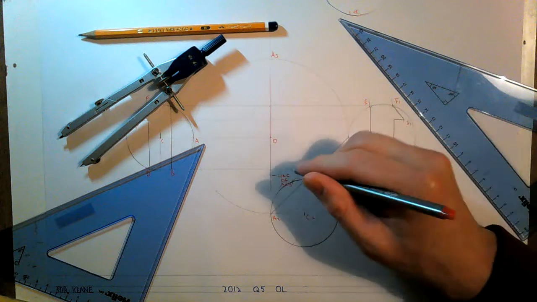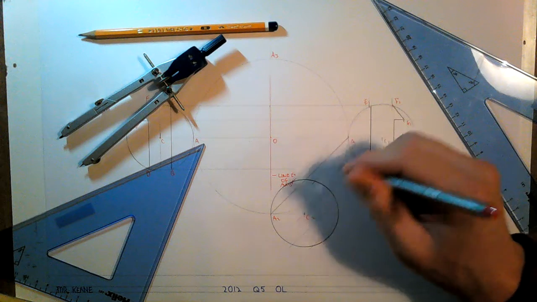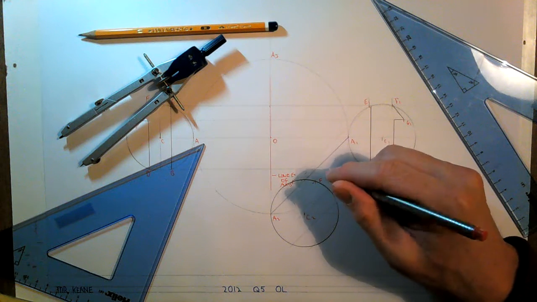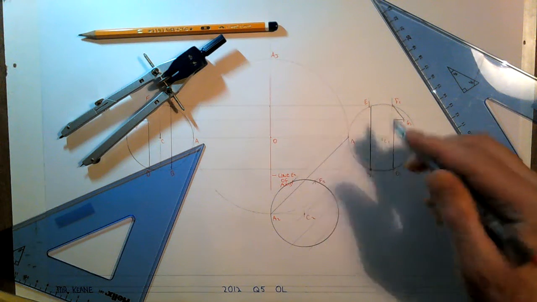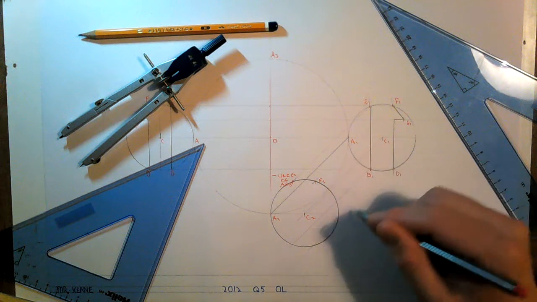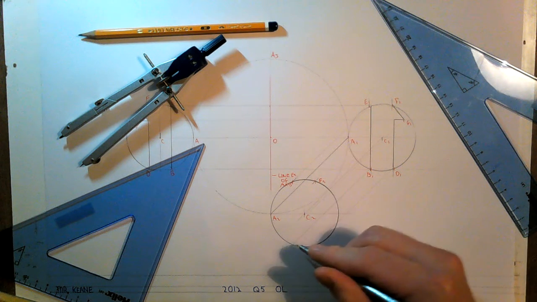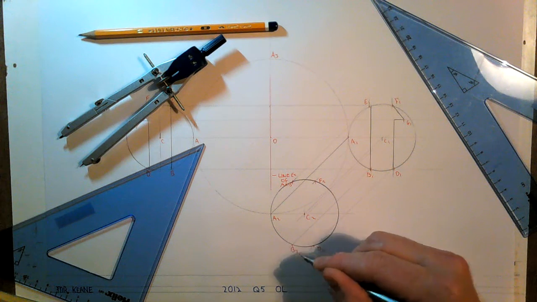So this one is E2. We'll write down F2. G is going to be along this line. So D, down here, D2. B2.